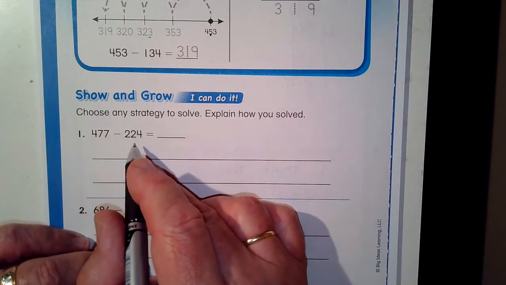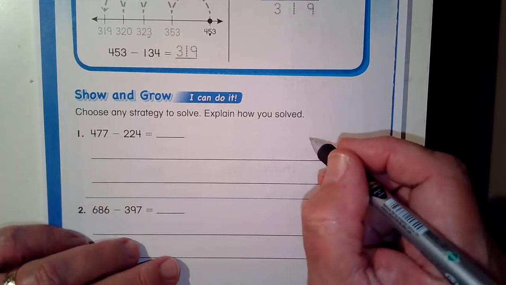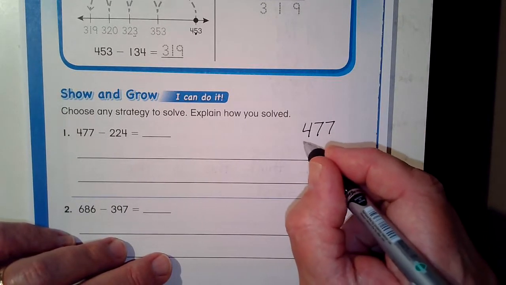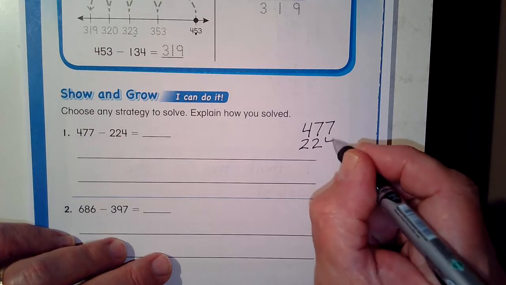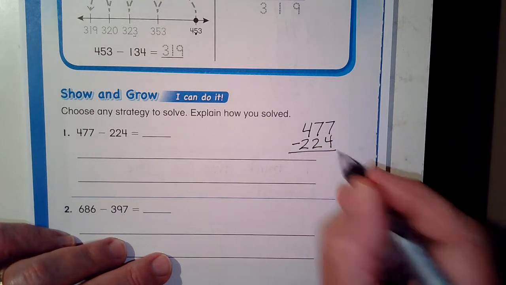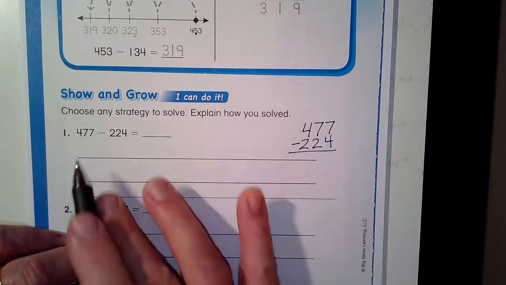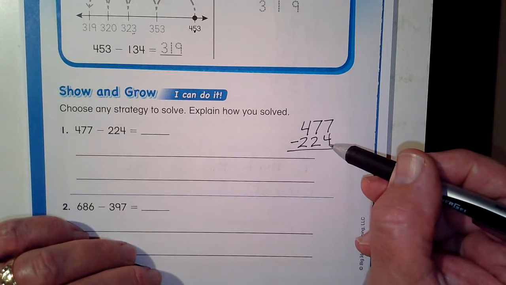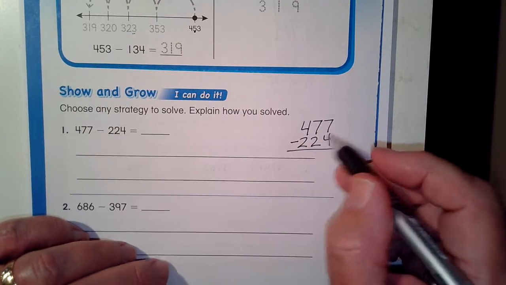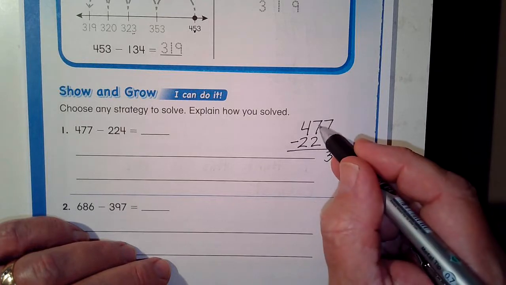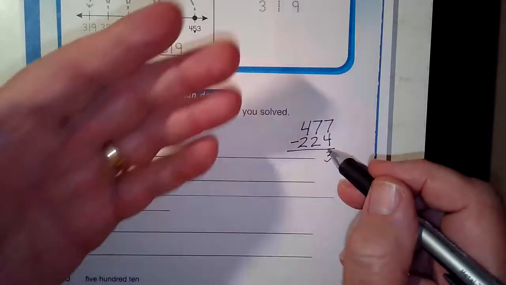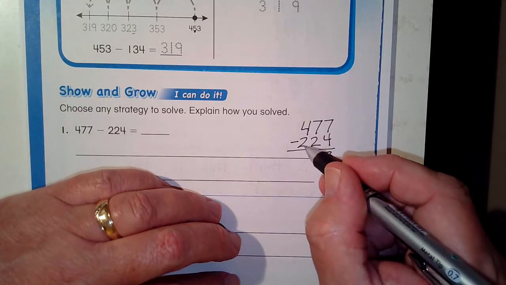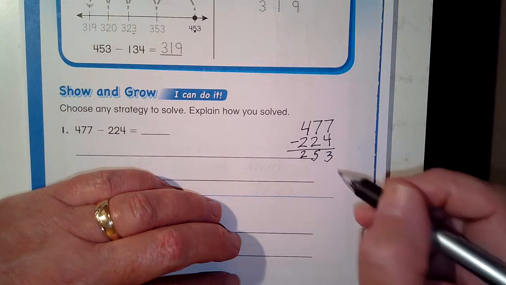So 477 minus 224, I'm going to do it over here. 477 minus 224. Subtract. Make sure that you copy it down correctly, otherwise you won't get the problem right. 7, and I take away 4. Can I do it? I sure can. That is 3. If I have 7, can I take away 2? I sure can. That gives me 5. If I have 4 and I want to take 2 away, can I do it? Yes, 200.